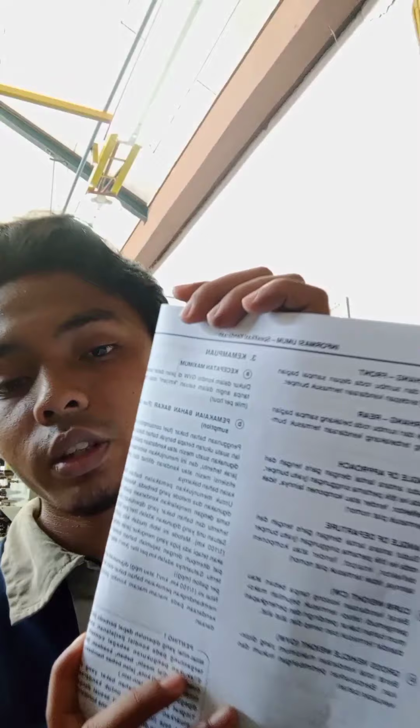And next, we go to capabilities, or in Indonesian, kemampuan. Okay, the first is maximum vehicle capacities, and second, fuel consumption, and third, maximum gradability, and fourth, minimum turning radius.